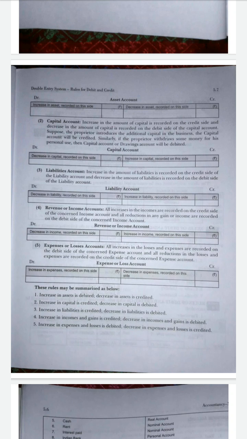Capital is a credit balance. So increase means it should be credited, but decrease means it should be debited. Liability is a credit balance, so increase means it should be credited and decrease means it should be debited. Incomes and gains is a credit balance, and if there is increase in amount, it should be credited, and decrease means it is debited. Expenses and losses, this is a debit balance. So if there is increase in value, it should be debited, and if there is decrease in value, it should be credited. Understood?